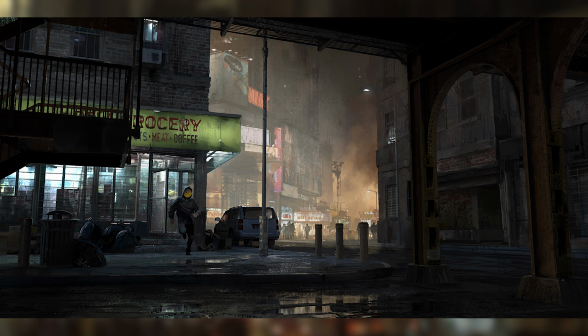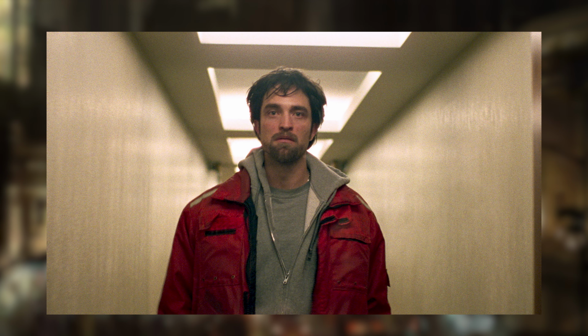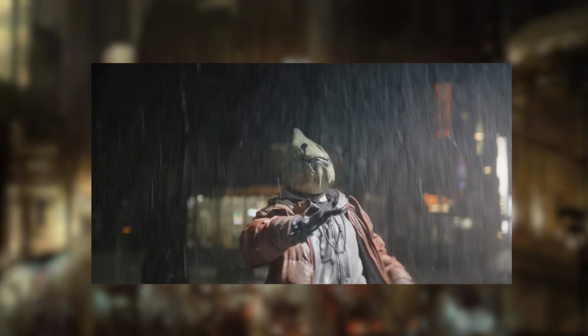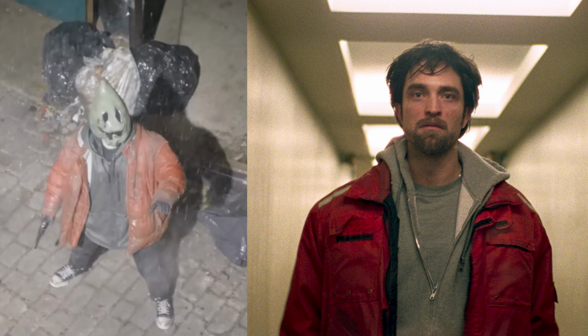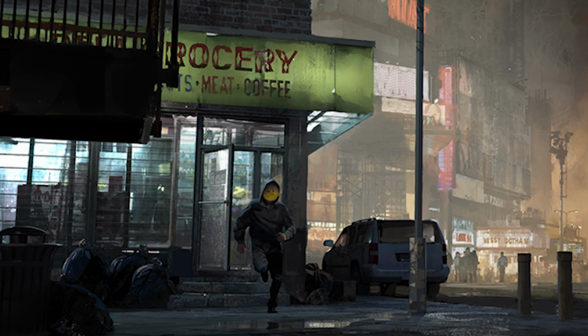Quick Easter egg here too: in the final movie, this grocer is called Good Times Grocer, which is a nod to Robert Pattinson's role in his film Good Time. And the Drophead here is actually wearing the same outfit that Robert Pattinson wore, which is a really, really nice detail. Now, none of that is in the concept art here, so this idea to create this Easter egg probably happened quite late in the production.